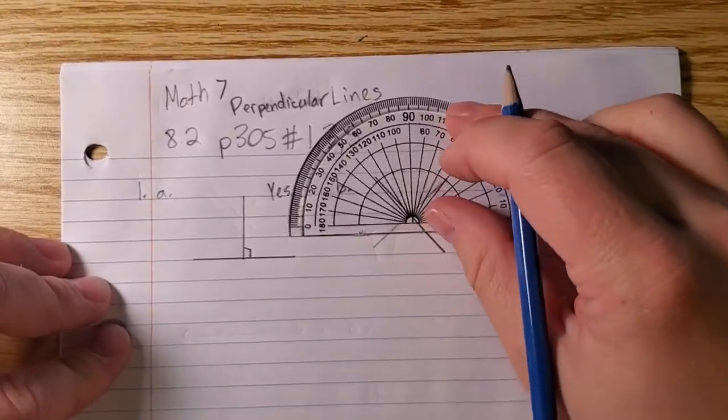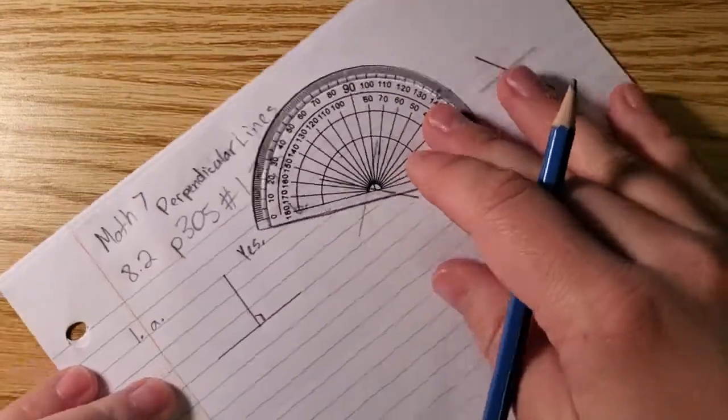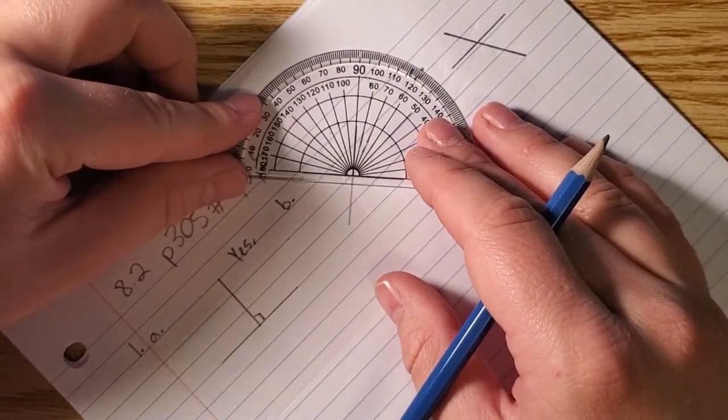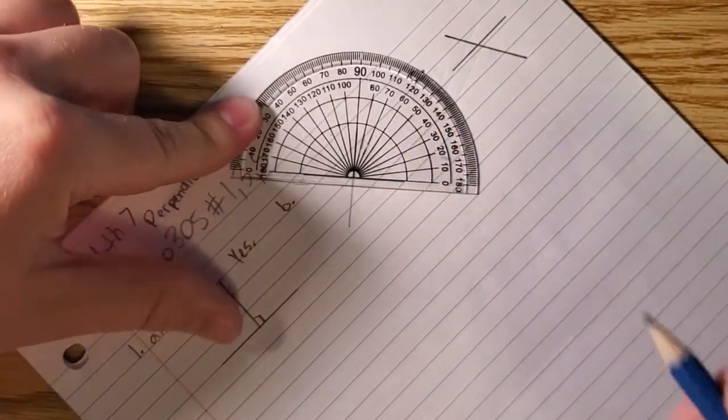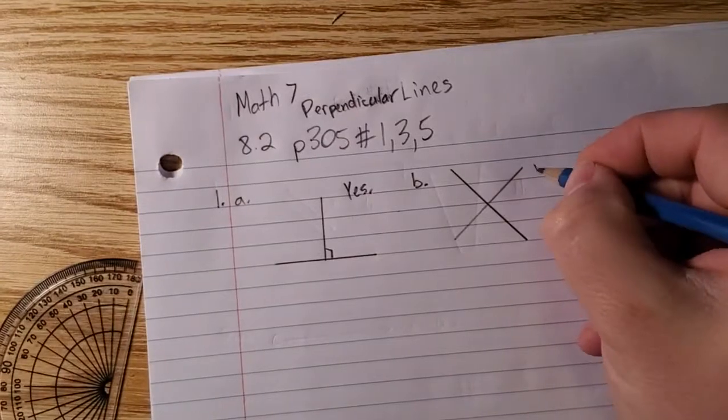B, oh, nothing's going left and right, but if we rotate this, you'll notice that it lines up perfectly. So question 1B is also perpendicular. So yes, it is.